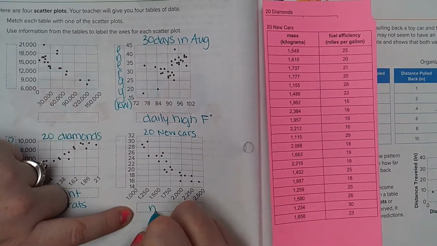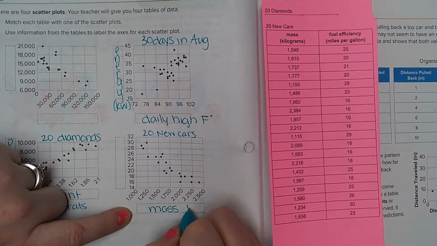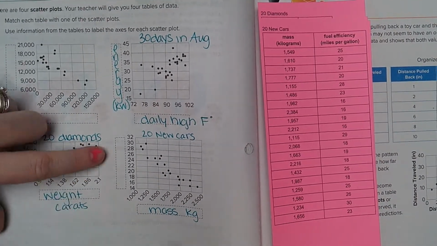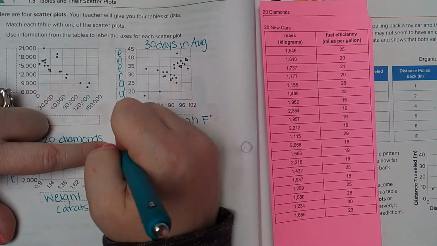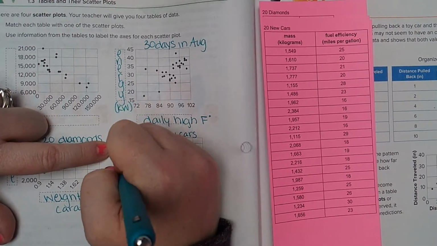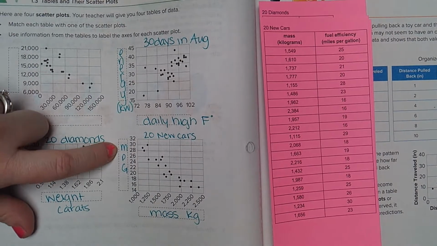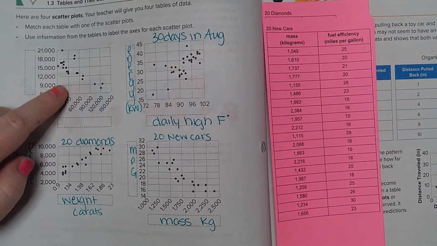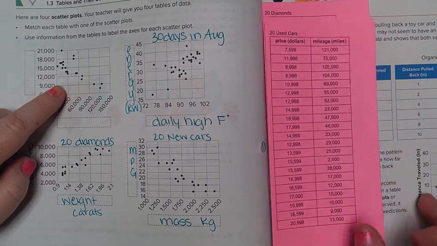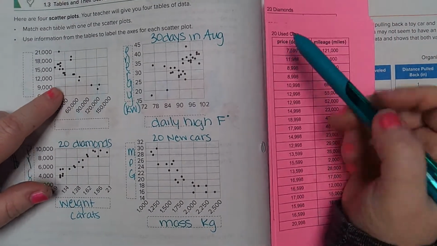We have mass, and this is in kilograms. And then we have fuel efficiency. I'm going to write miles per gallon because I don't have room to write fuel efficiency. And then our last one must go here. We have 20 used cars.